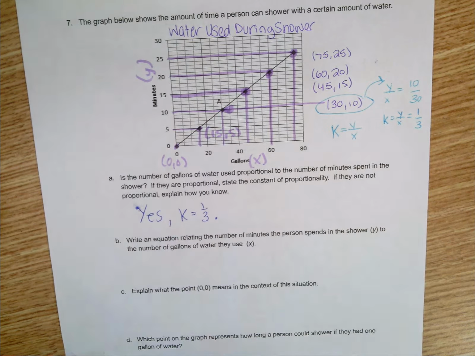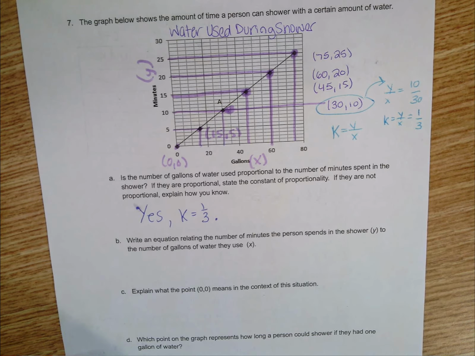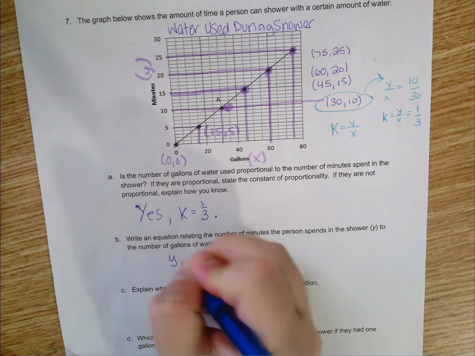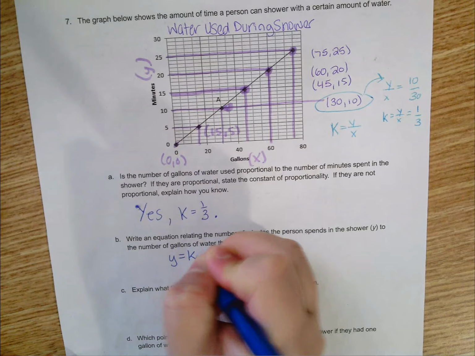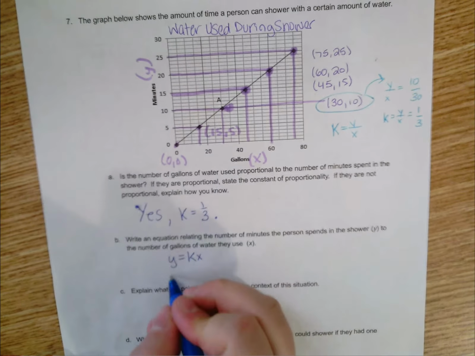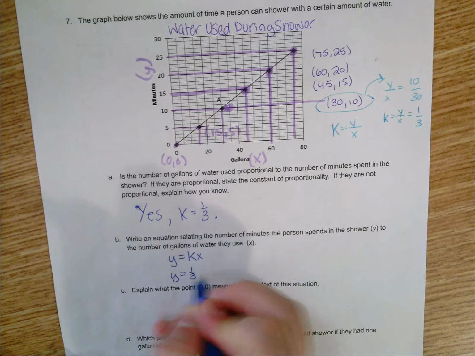If you want to also include an explanation, that's awesome. You're going above and beyond. You don't actually need the explanation because it doesn't ask for it. Part B. Write an equation relating the number of minutes the person spends in the shower, y, to the number of gallons of water they use. Well, that equation will always look like y equals kx. We know that k is 1/3, so I can say y equals 1/3 x.